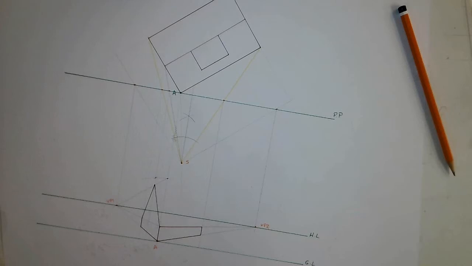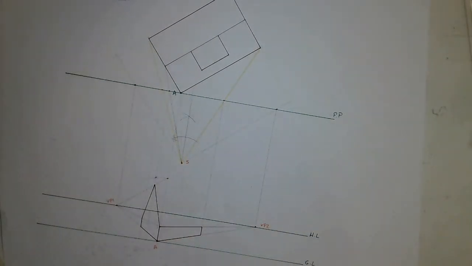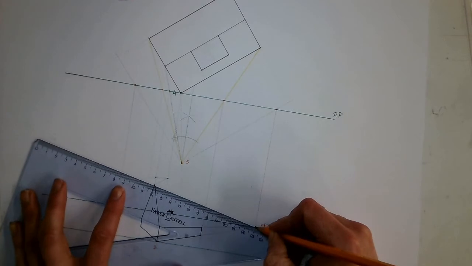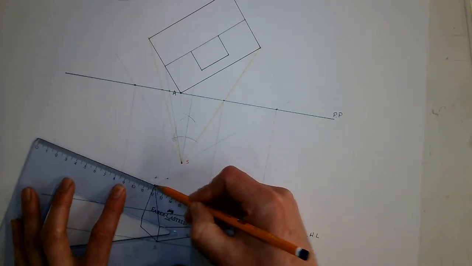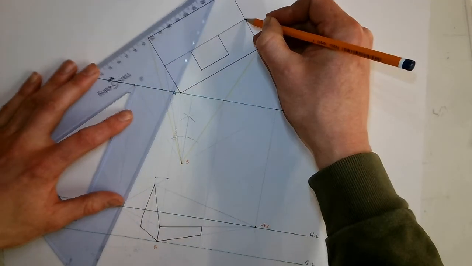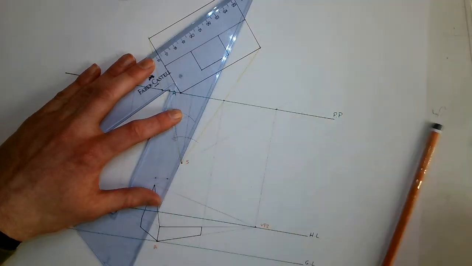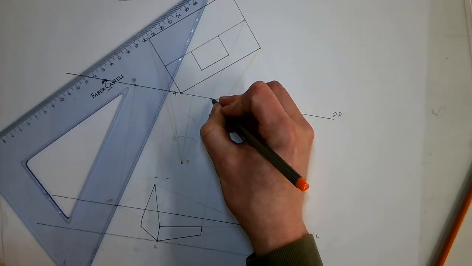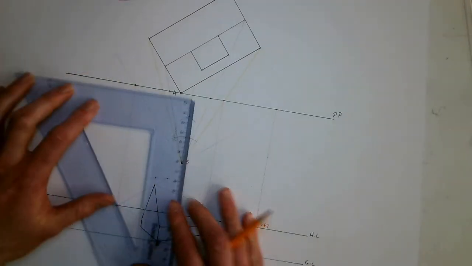Okay, so we'll finish off the roof first of all, if you haven't already done it. So just join this point back to the spectator, or the vanishing point on the other side. So vanishing point 2 in my case. Okay, and then join the other end of the roof, or the other end of the apex, back to the spectator. Where it crosses the picture plane, you get a point, which is there. Take it down then at 90 degrees.